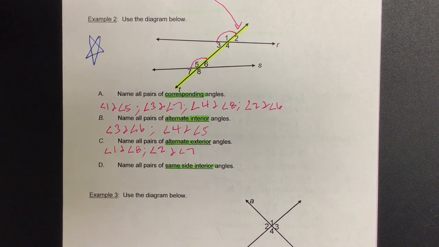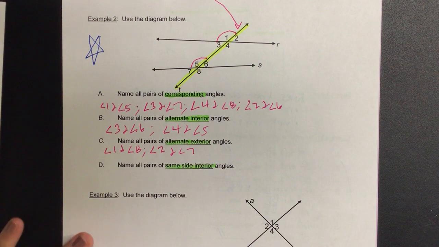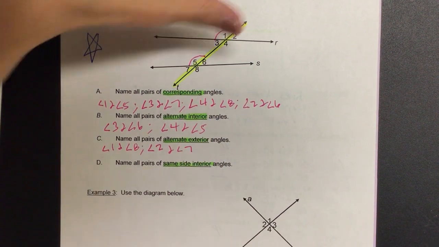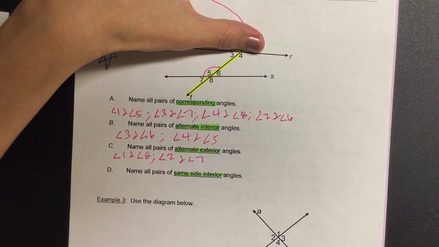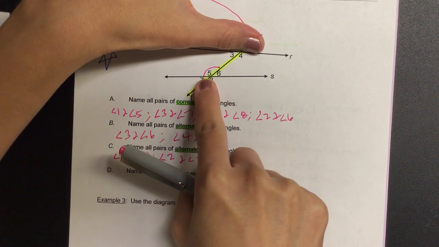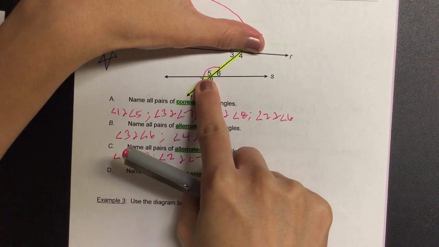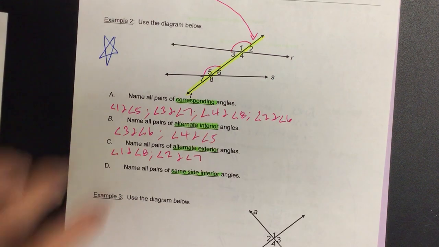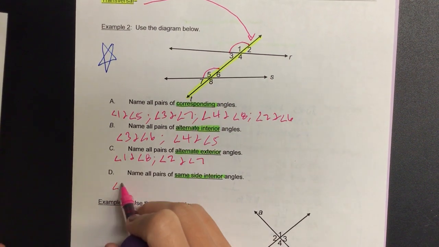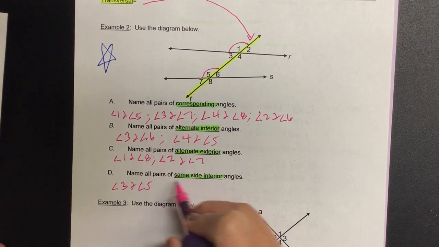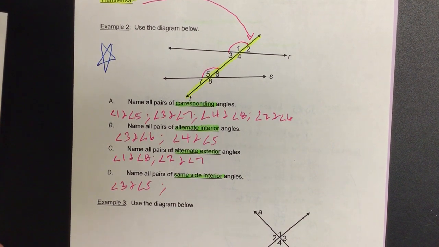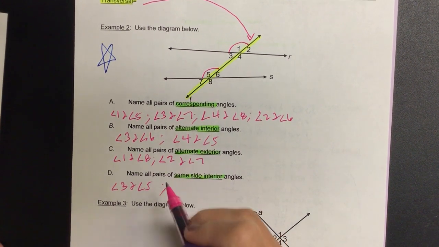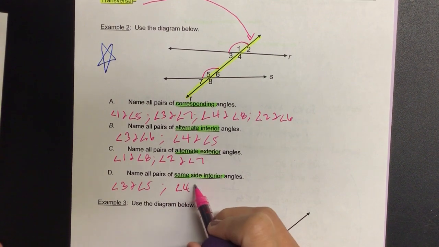And then we have something called same side interior. So same side interior, that means I am not using angle 1 and 2. I'm also not using 7 and 8, correct? If it's on the same side, am I going to jump from one transversal? So that means I have angle 3 and 5. Should I have one more? Which one? Angle 4 and 6.